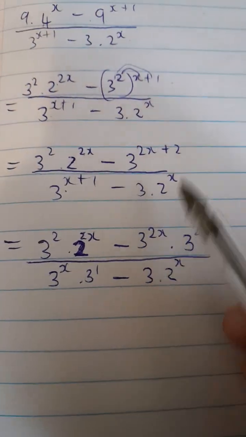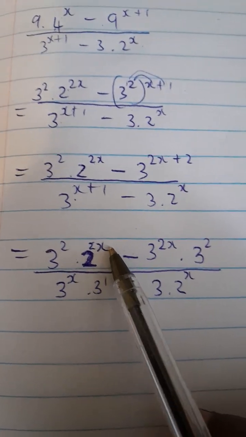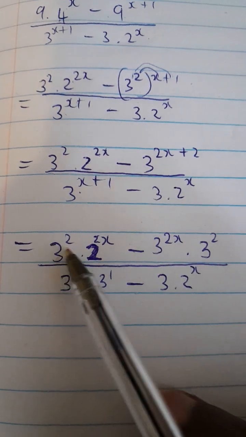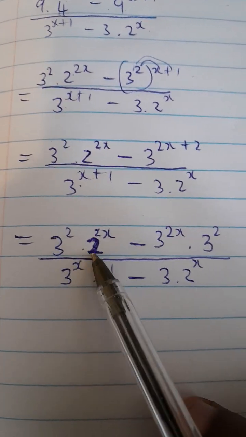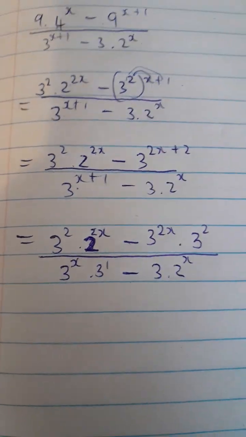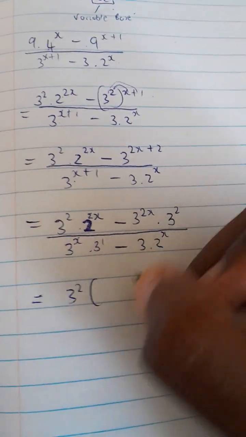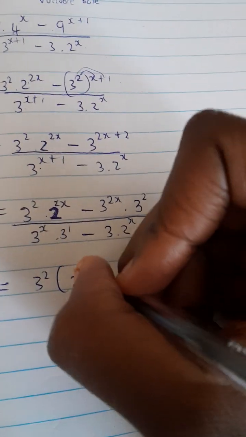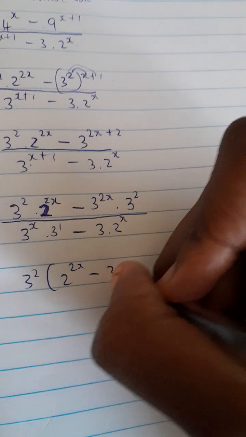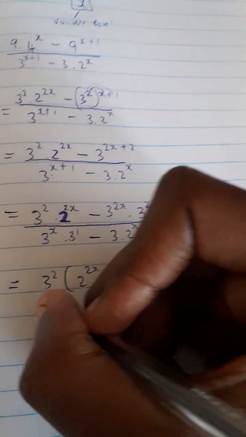Then from here now, what can we see? Here we can see that the common factor is actually 3 to the power 2. The base variables basically have no common. So basically we take out 3 to the power 2 in the numerator. That leaves us with 2 to the power 2x minus 3 to the power 2x. Hopefully that makes that very clear.